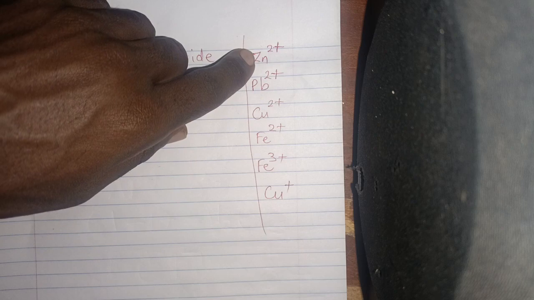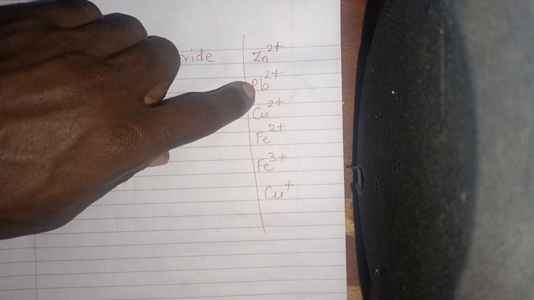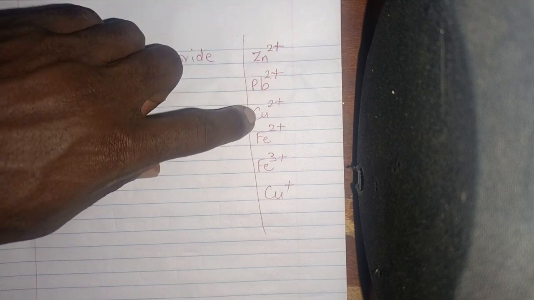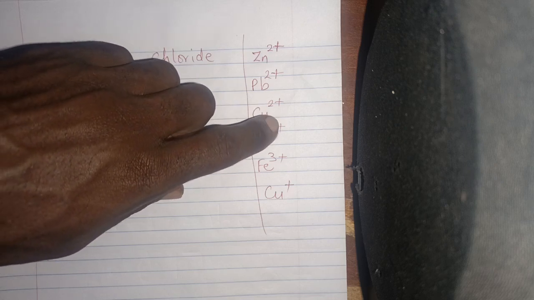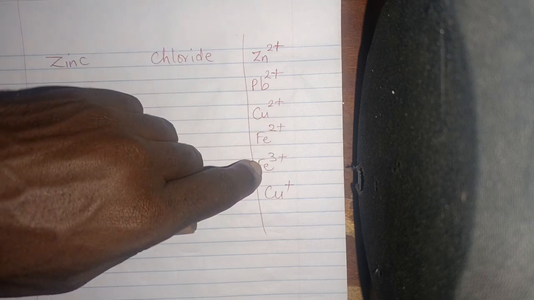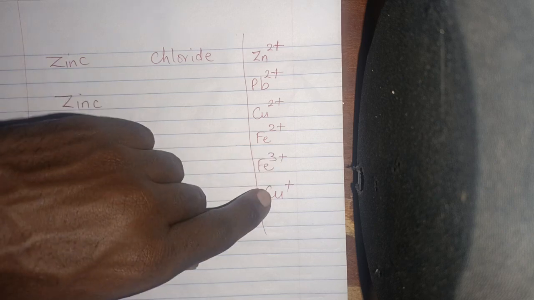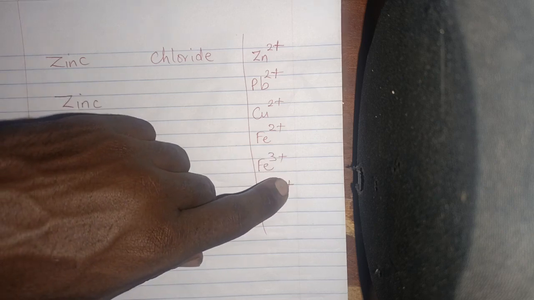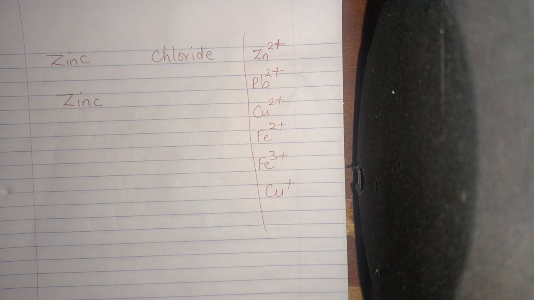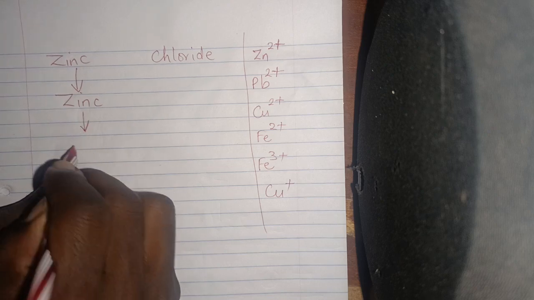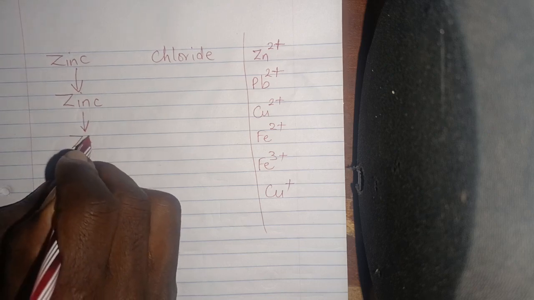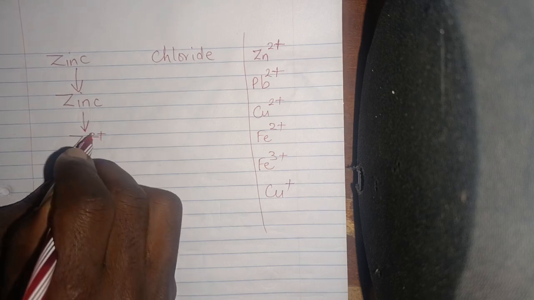So zinc has reacted by losing 2 electrons. Lead has reacted by losing 2 electrons. Copper has reacted by losing 2 electrons. Iron has reacted by losing 2 electrons. Iron as well has reacted by losing 3 electrons. And copper here has reacted by losing 1 electron. So I can just come here and say that the chemical symbol of zinc is capital Z small n, and its oxidation state is 2 positive.